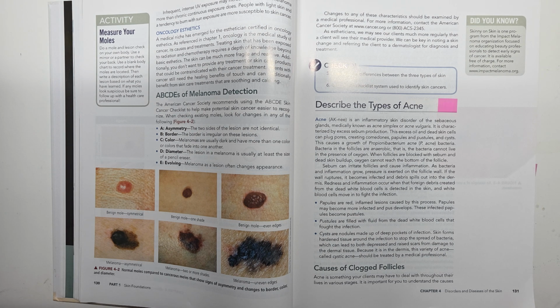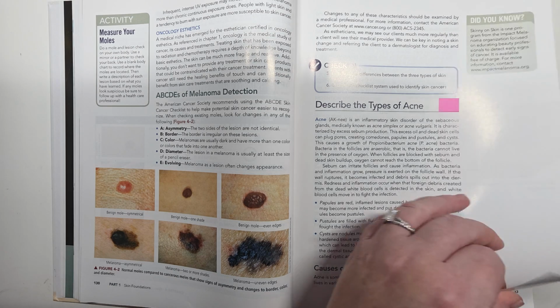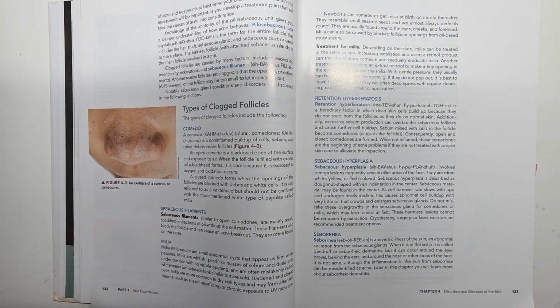Causes of clogged follicles. Acne is something your clients may have to deal with throughout their lives in various stages. It is important for you to understand the causes of acne and treatments to best serve your clients. Your consultation and assessment will be important as you develop a treatment plan that will take the causes of acne into consideration. Knowledge of the anatomy of the pilosebaceous unit gives you a deeper understanding of how acne behaves.